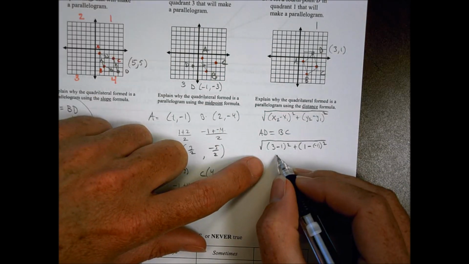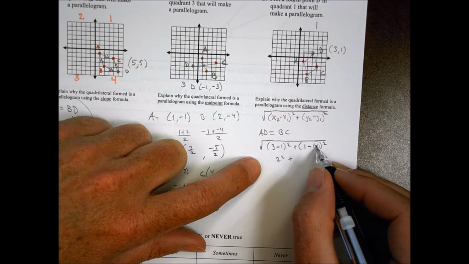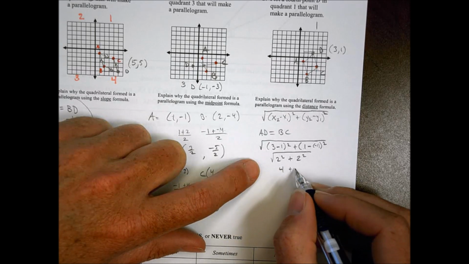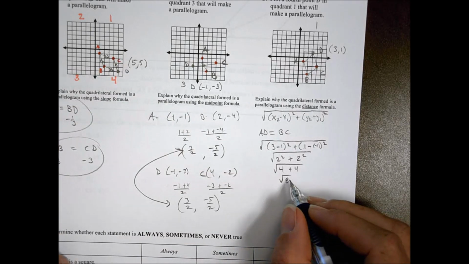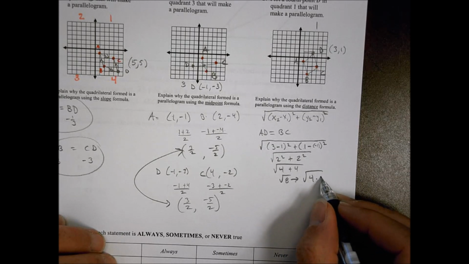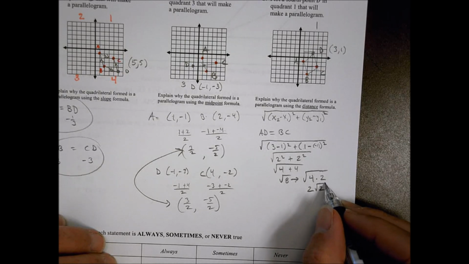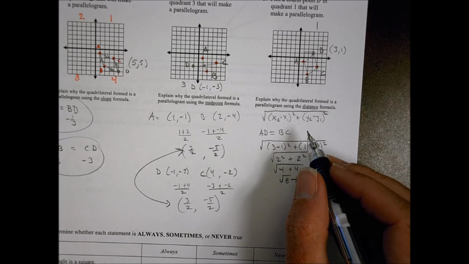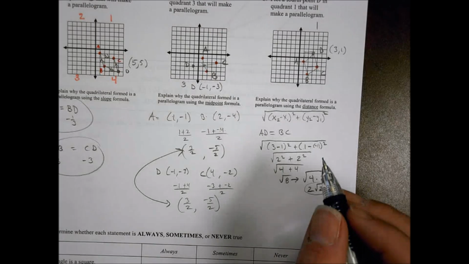So 3 minus 1 squared, 3 minus 1 is 2. So 2 squared plus 1 minus 1 is 2, which is again 2 squared, and square root of all that. 2 squared is 4, 2 squared is 4. So I have the square root of 8. The square root of 8 is the same as the square root of 4 times 2, and the square root of 4 is 2. There's nothing that's the square root of 2, so we leave it there. So I have 2 root 2 between A and D, and that's my distance between those two points.